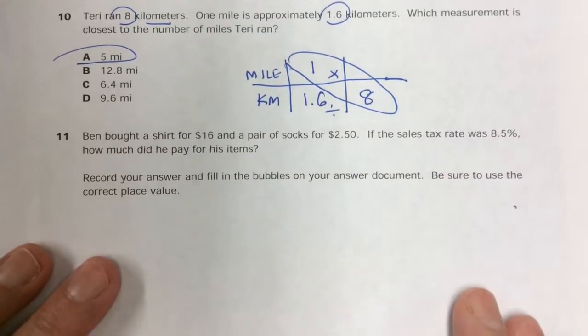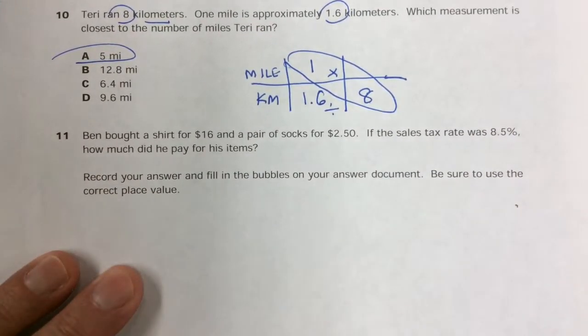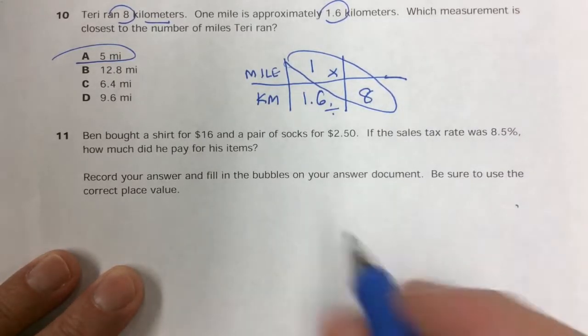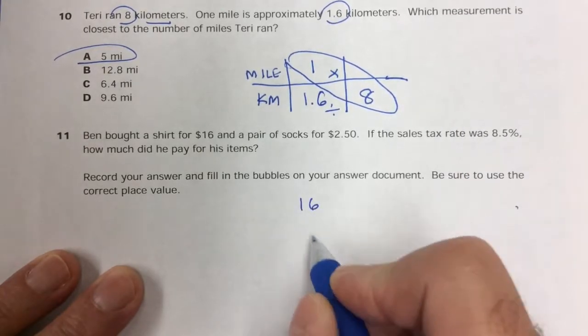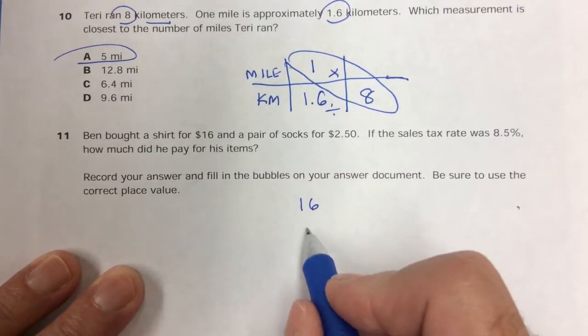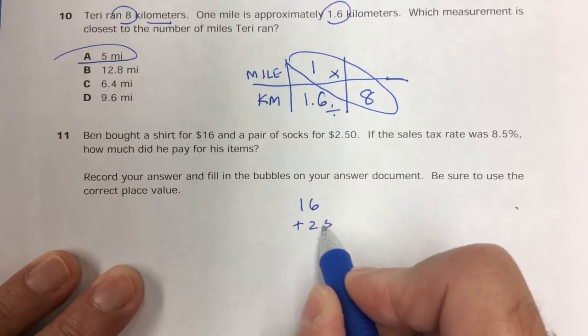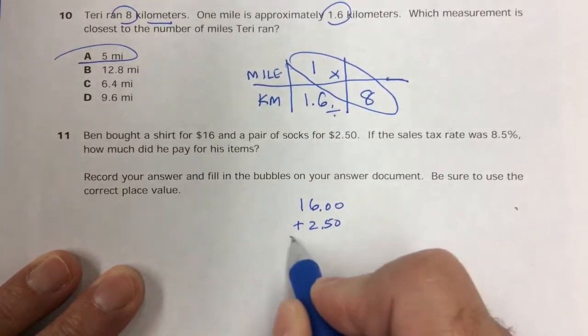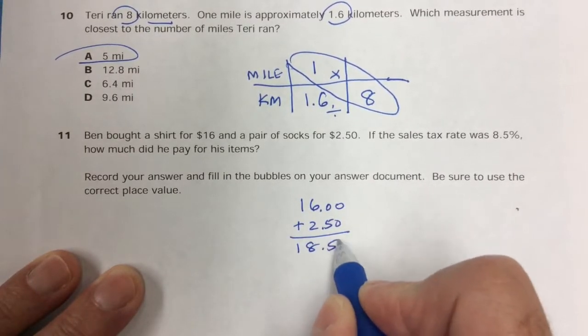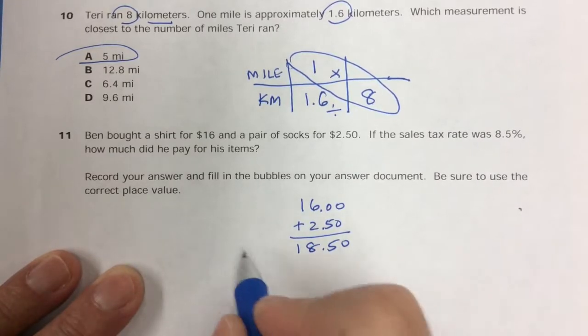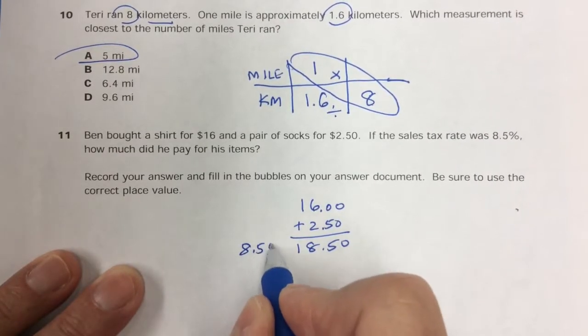Number 11. 11 was only 2 people correct. And I see what some of you did. If you add $16 for the shirt and $2.50 for the socks, you get $18.50. And the tax was 8.5%.